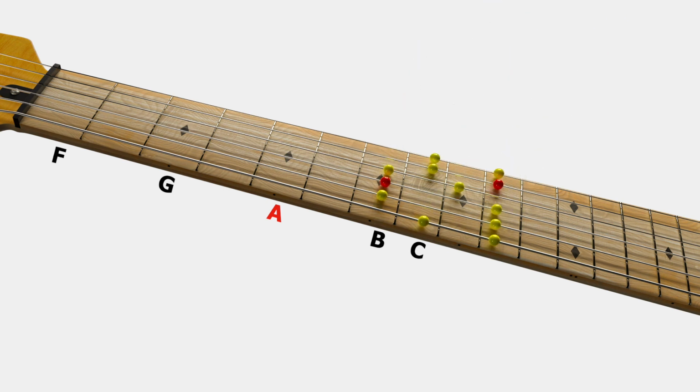Okay, here is position 2. 1, 2, 3, 4. And here is position 3. 1, 2, 3, 4.